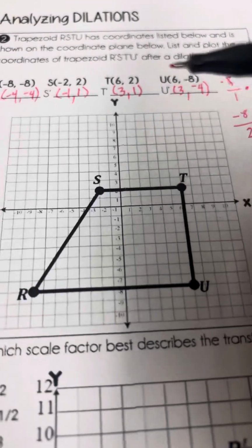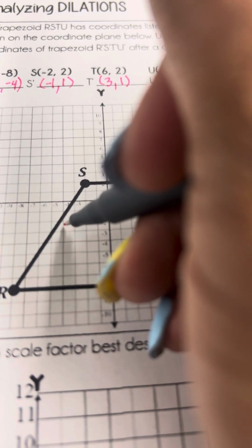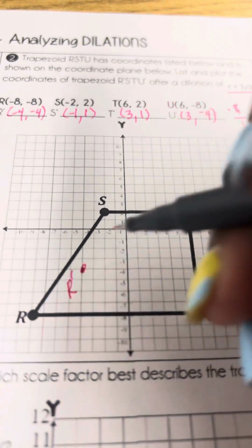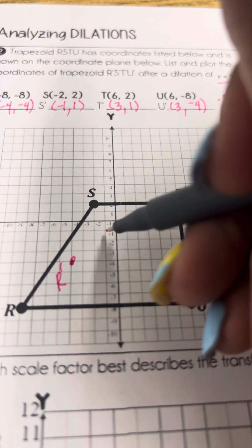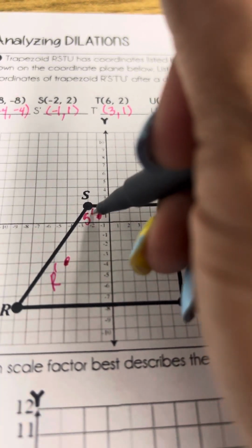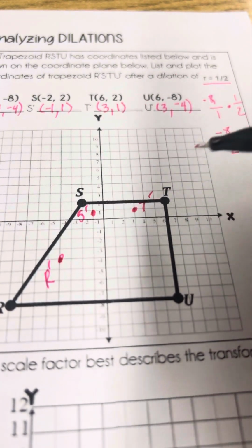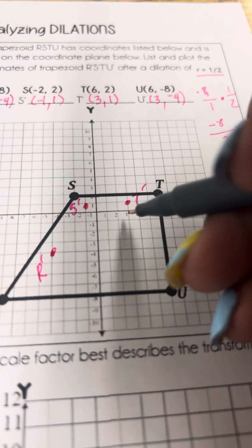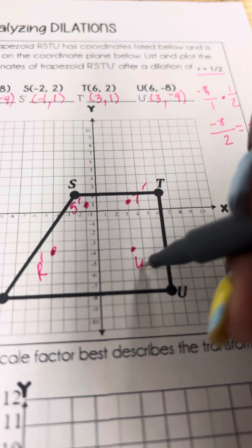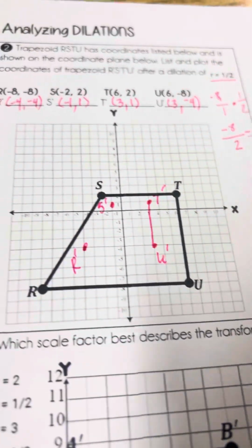So -4, -4. 1, 2, 3, 4 is here. And we're going to label that R prime. Then we have -1, +1. That's S prime. Then we have +3, +1. That's T prime. And we have +3, -4. 1, 2, 3, 4. That's here. And that's U prime. And now we're going to connect our vertices.